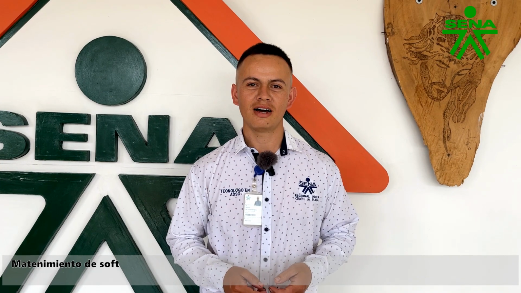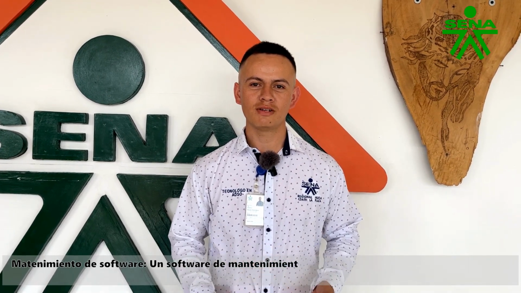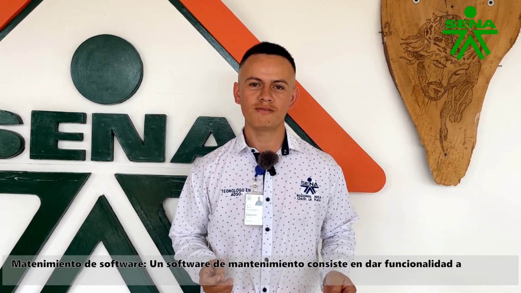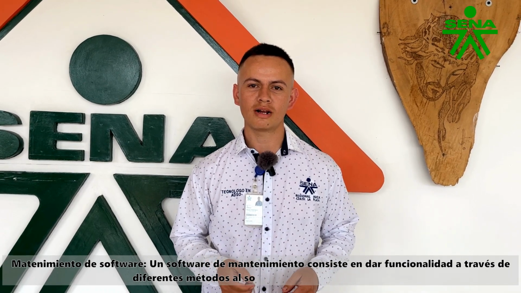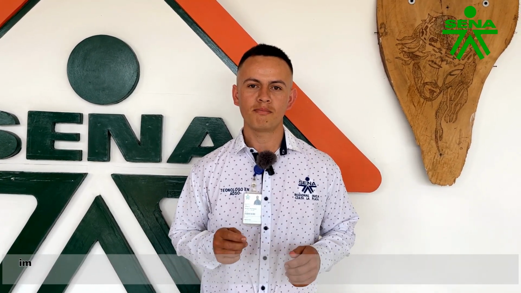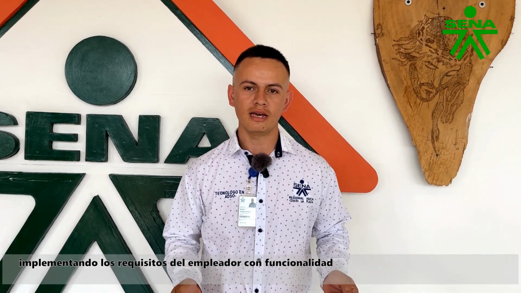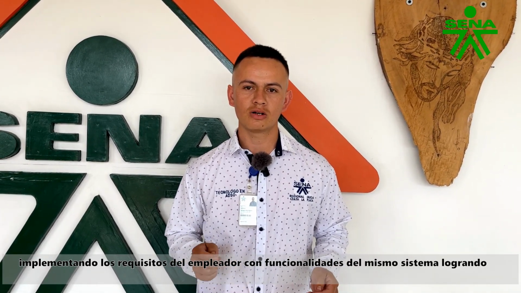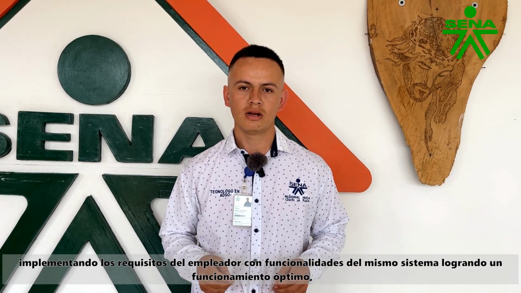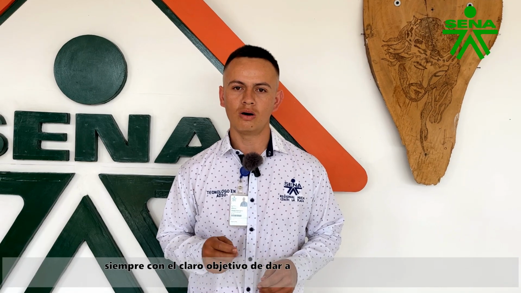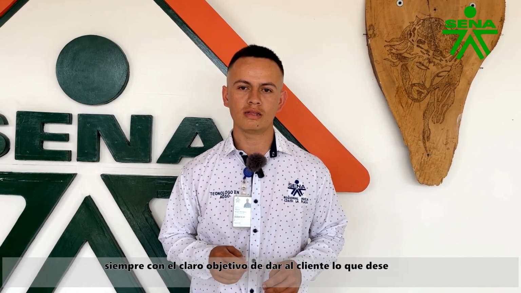Software maintenance is about giving functionality through different methods to software that requires it. Implement the employer's requirements with functionalities of the same system, achieve optimal operation, always with the clear objective of giving the client what they want.